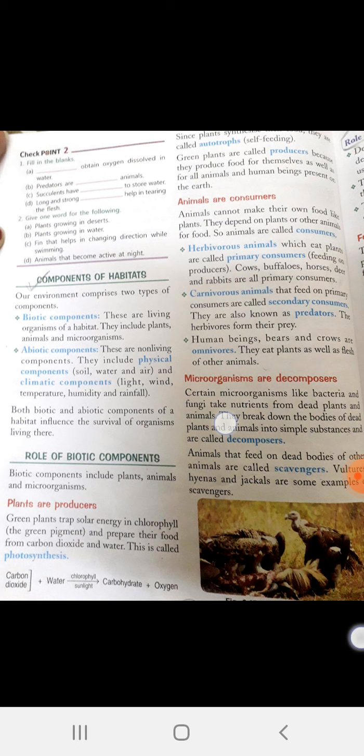Now, animals are the consumers because animals depend upon plants for their food. Even we human beings are also dependent upon plants for our food. Animals are classified as herbivorous, carnivorous, and omnivorous. Herbivorous are those organisms that eat only plant related products. For example, cows, buffaloes, horses, deer, rabbits are all primary consumers. Primary consumer means their food requirement basically depends upon the plants.